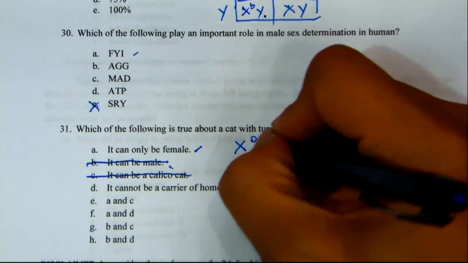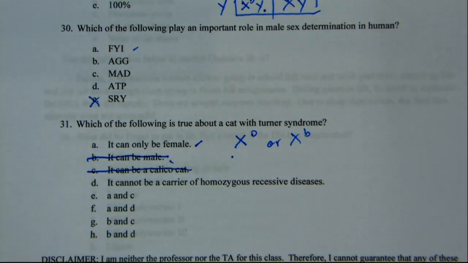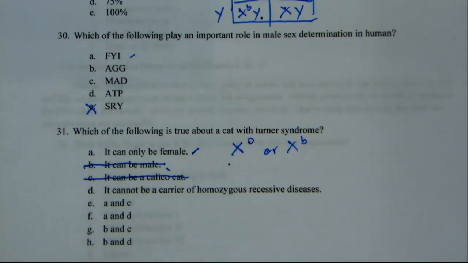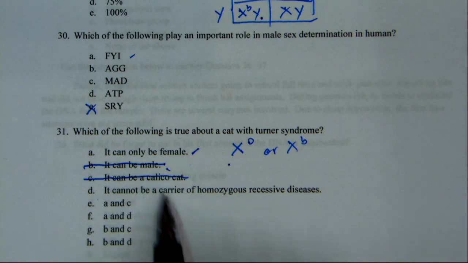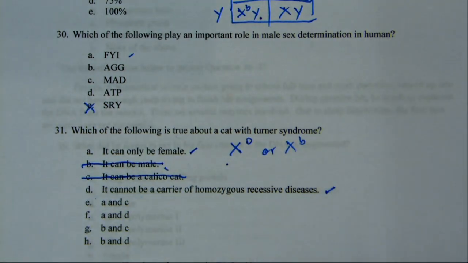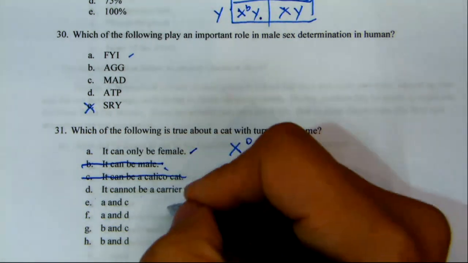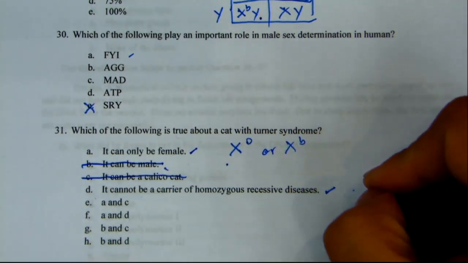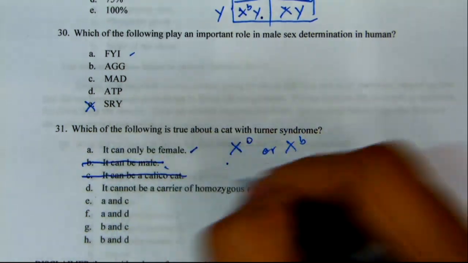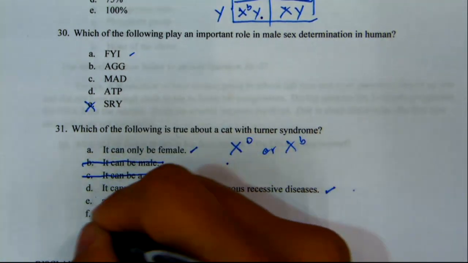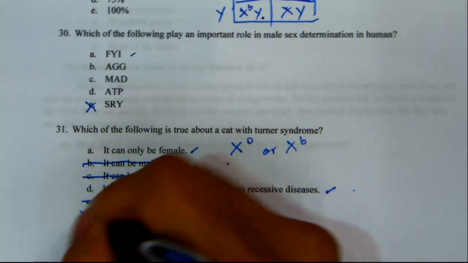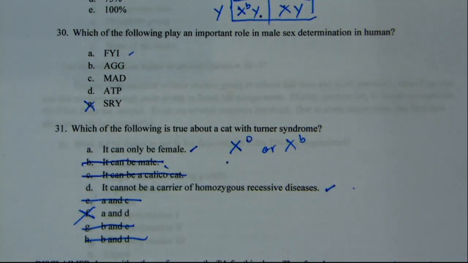So let's see. It can be a carrier for a homozygous recessive. It cannot be, I'm sorry. It cannot be, is that correct? It cannot be, that is correct, because if you have only one X, if it appears, you have it, right? So it cannot be a carrier. So it will have the disease, basically. Okay, so since B and C are incorrect, the answer is this one, A and D. Okay.